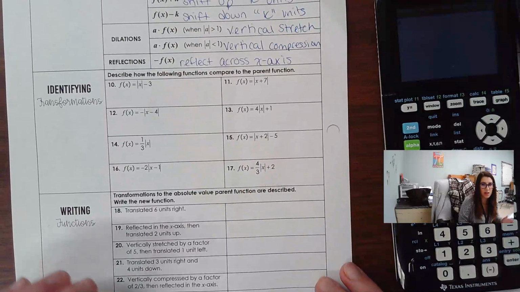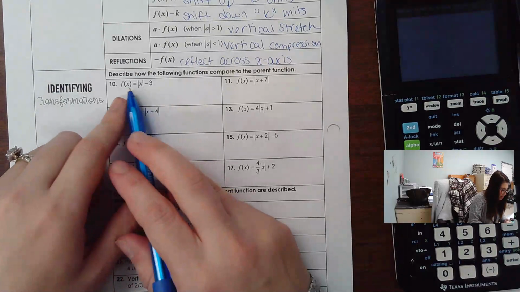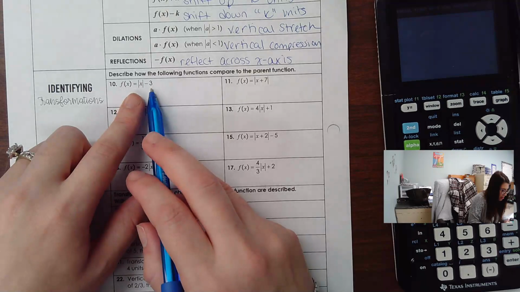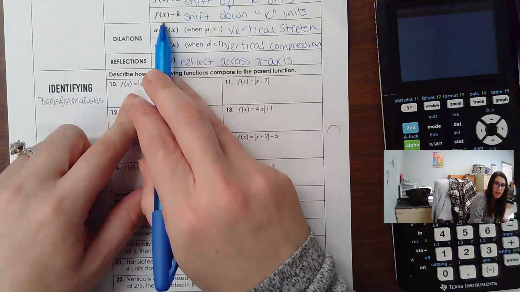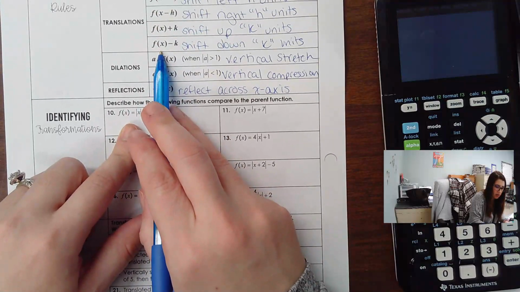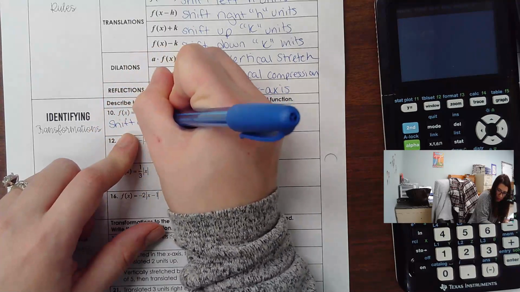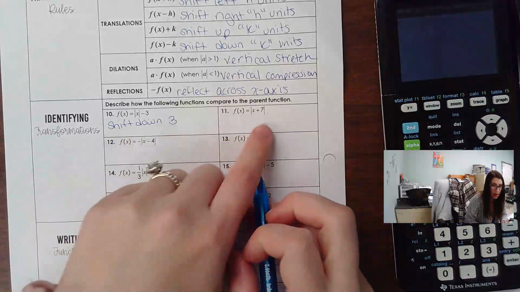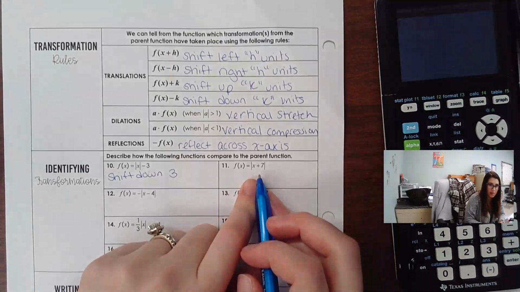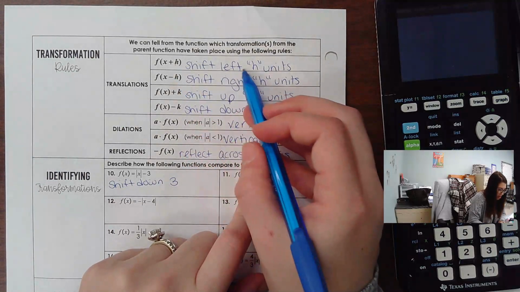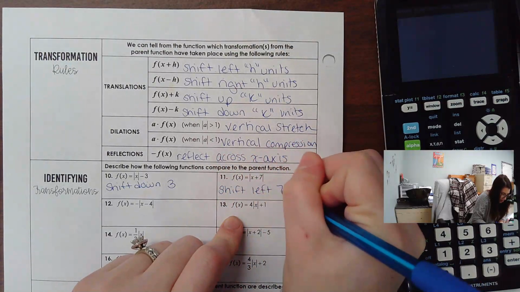So then these are like the typical questions we get with transformation. So we have to look at the function, so it's absolute value, and then outside of the absolute value we have -3. So that reminds me of this rule here. So that means we're going to shift down 3. For this one, we have x plus 7 inside the absolute value. So that's going to be like this. So it's going to shift left 7 units.